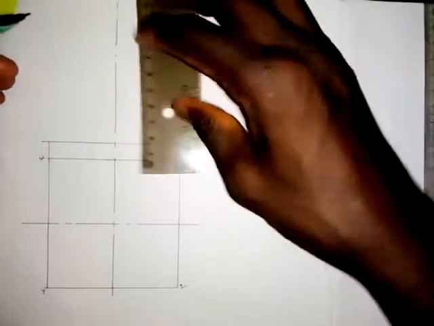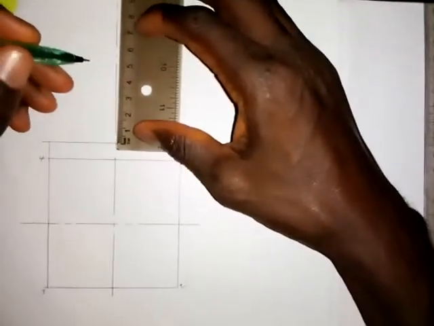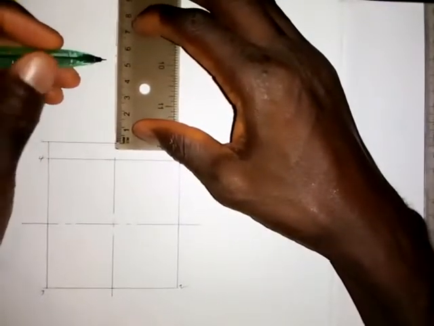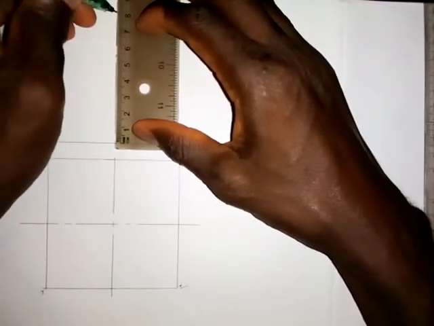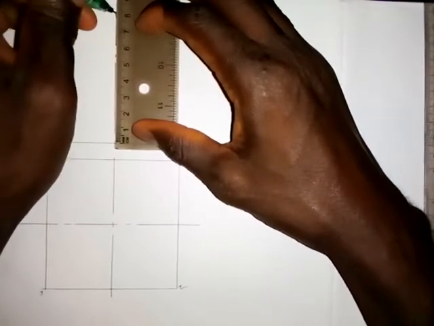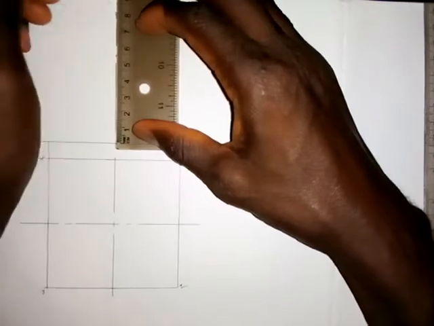Then I will take a measurement of 80 mm on this vertical line for me to draw the front elevation of the pyramid. So this is 80 mm.